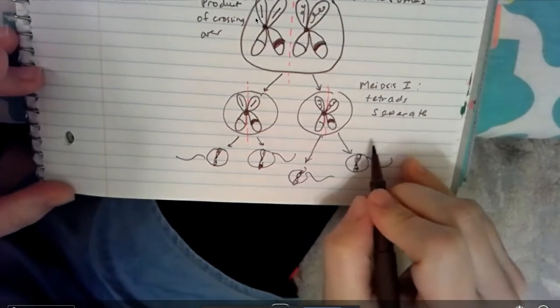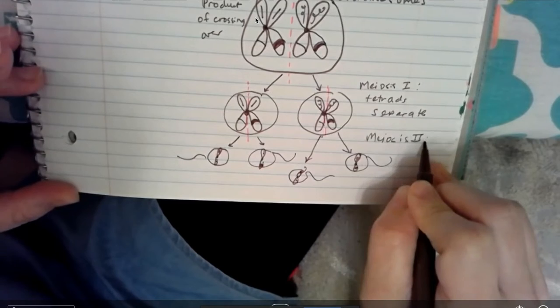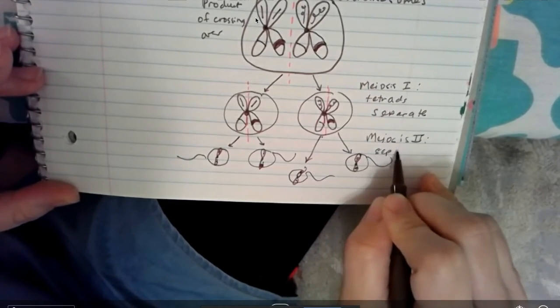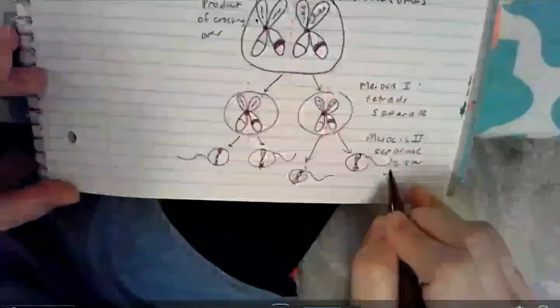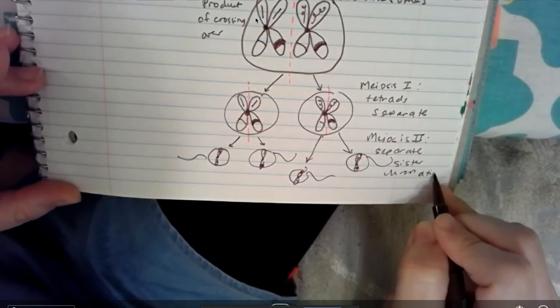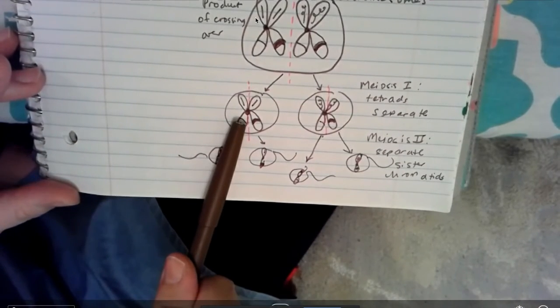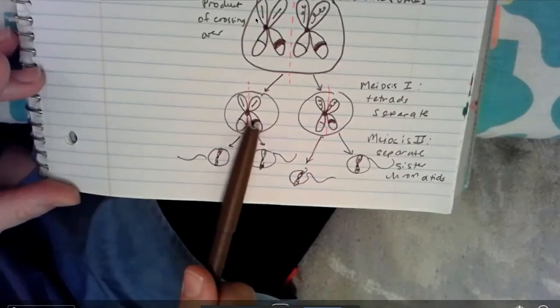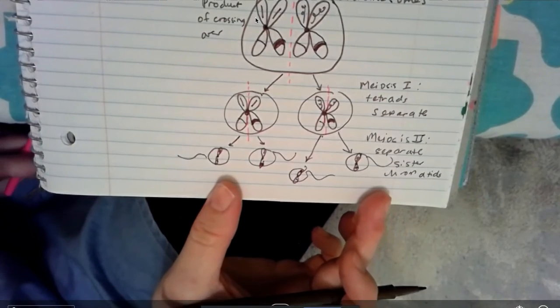So this right here is meiosis 2, and this is where you separate sister chromatids. And just to remind you, sister chromatids is 1/2 of an X. So here I have 1, 2, 3, 4 sister chromatids. And you are resulted with 4 sperm. All right, let me see.